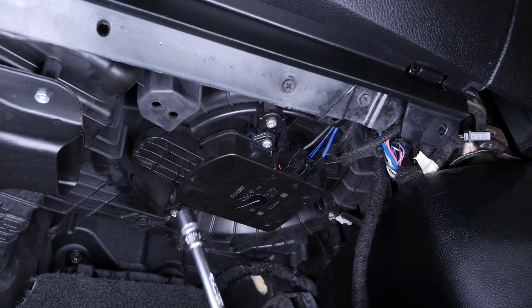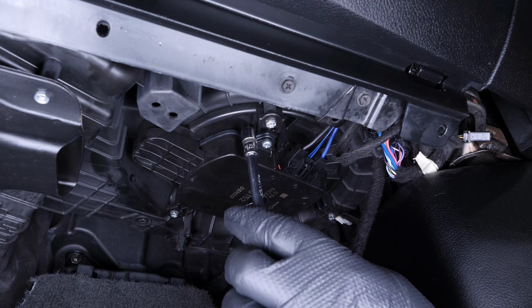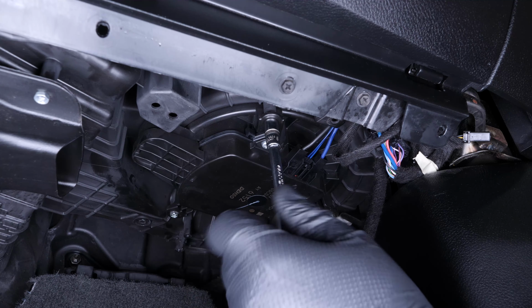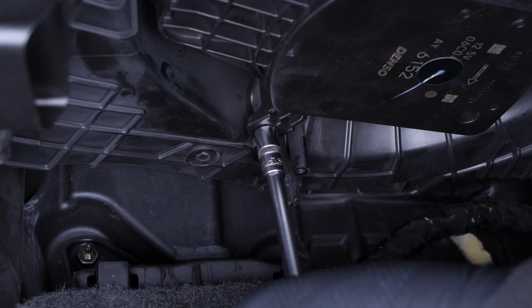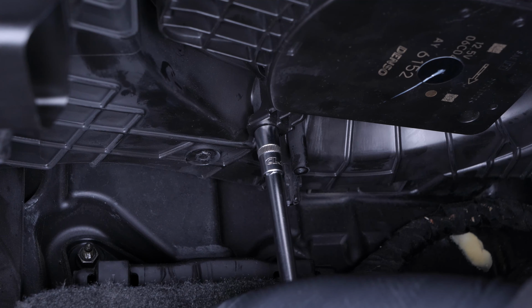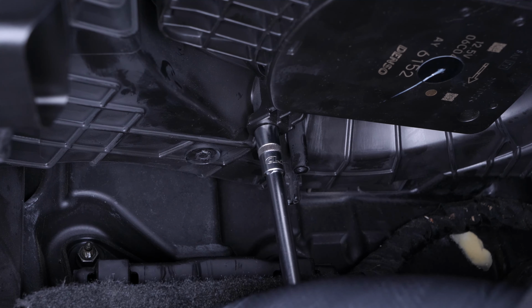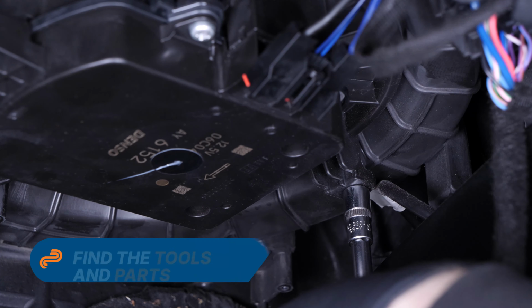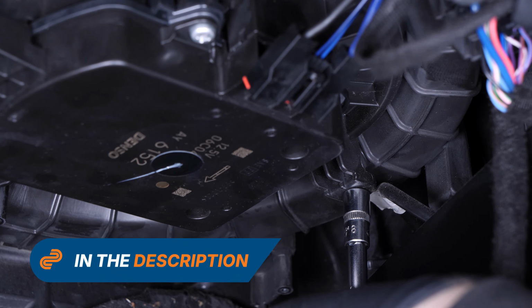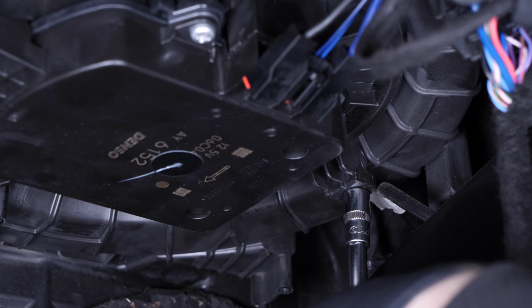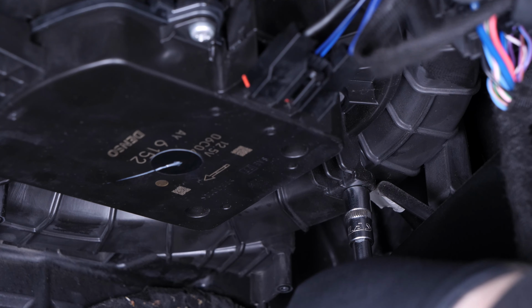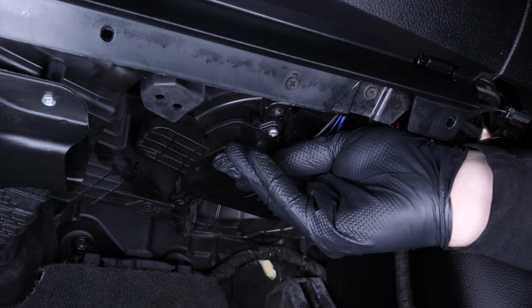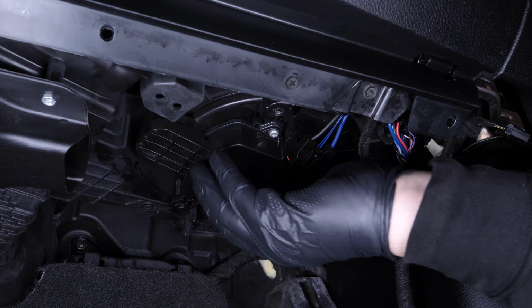Using a ratchet, an extender, and an 8mm socket, unscrew the 3 screws holding the blower motor. Then remove the motor.